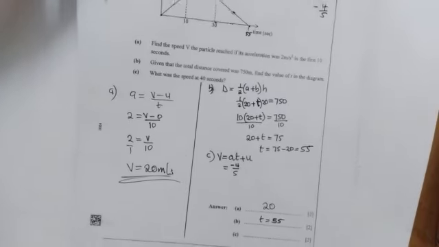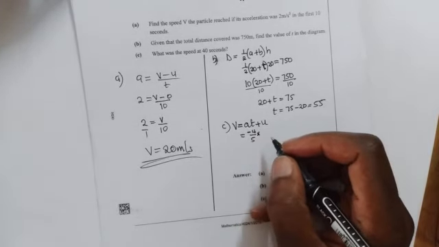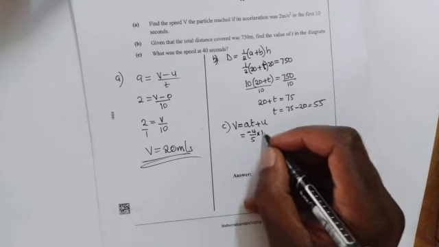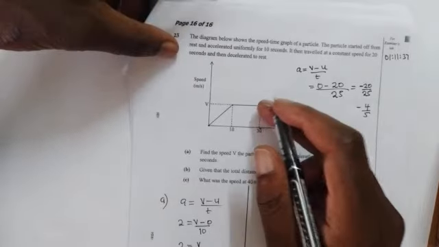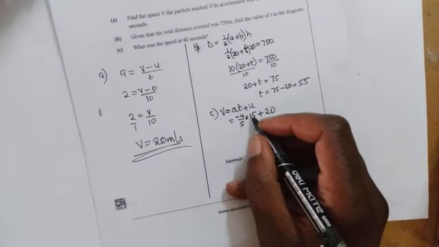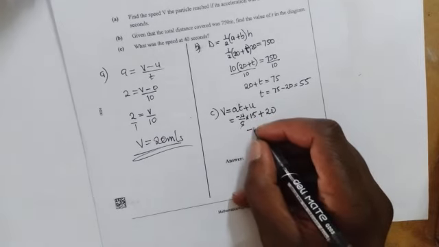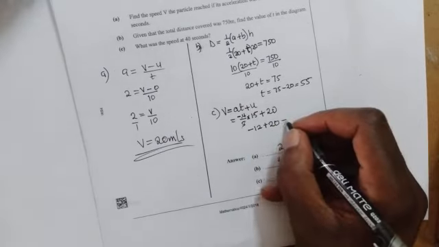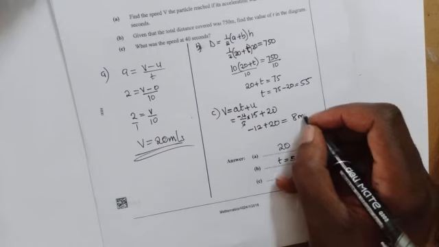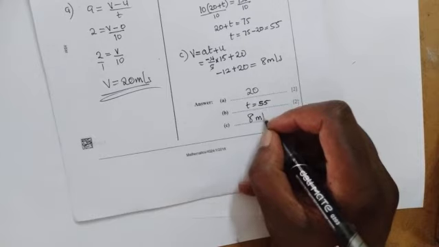We are going to get 15. So that is what we multiply it with, plus the initial, which from this point is 20. So 5 into 15 is 3. 3 multiplied by negative 4 gives negative 12, plus 20. This is going to give us 8 meters per second.